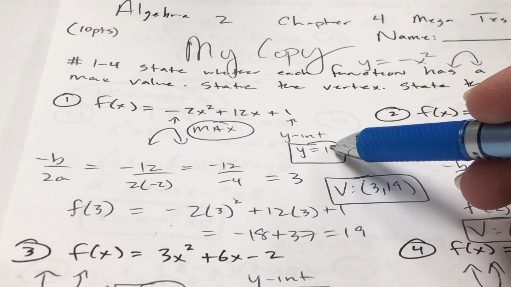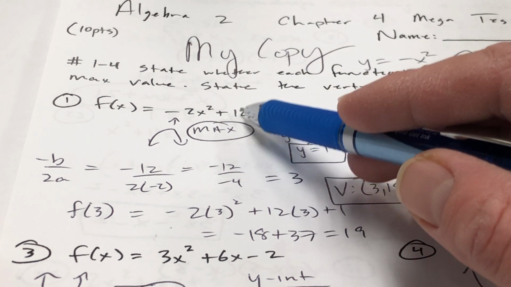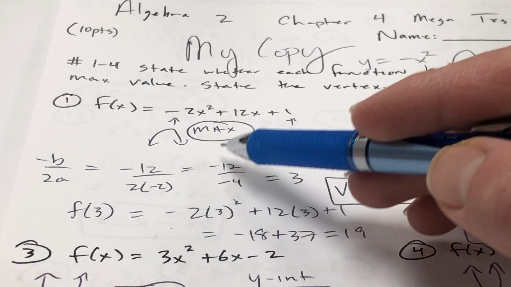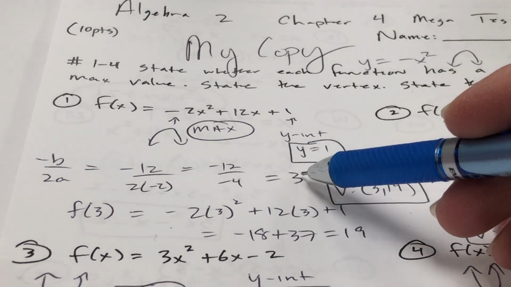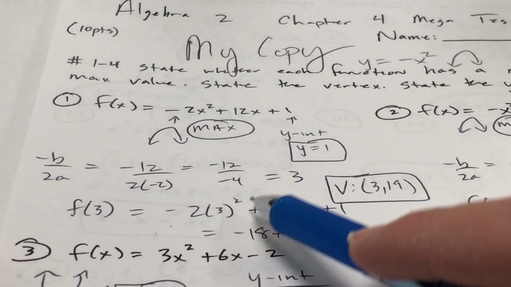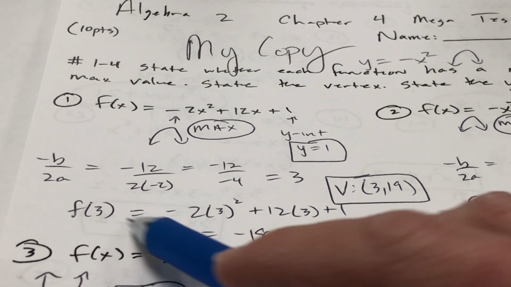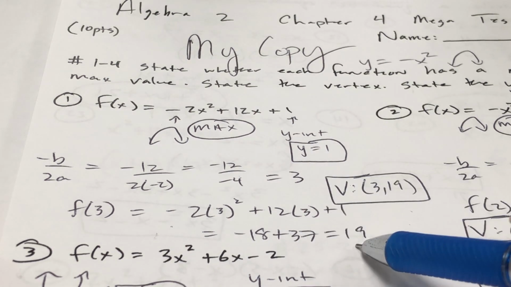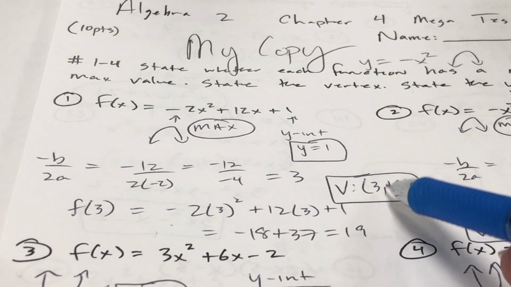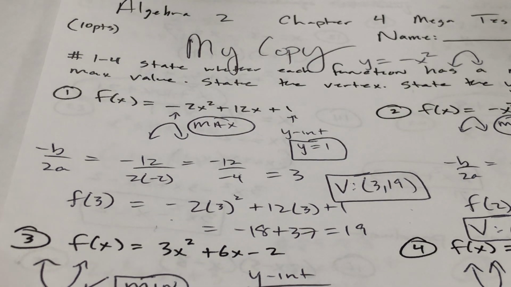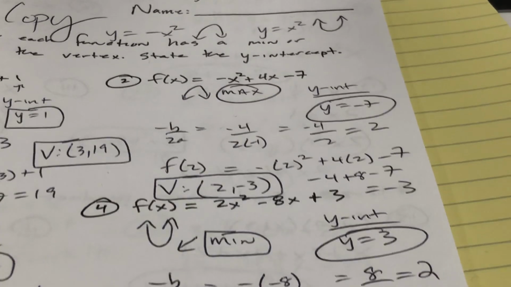Find the vertex. It's all about negative b over 2a. That's the x-coordinate of the vertex. That's my middle term, so the opposite of 12, negative 12 over 2 times a. Negative 12 over negative 4 is a positive 3. I take that 3 and I plug it in for x there and there, which I've done right here. That's what f of 3 means. If the x-coordinate of the vertex is 3, then the y-coordinate of the vertex is plug 3 in for x, 19. Those are my 1, 2, 3, 4 points there for answers.